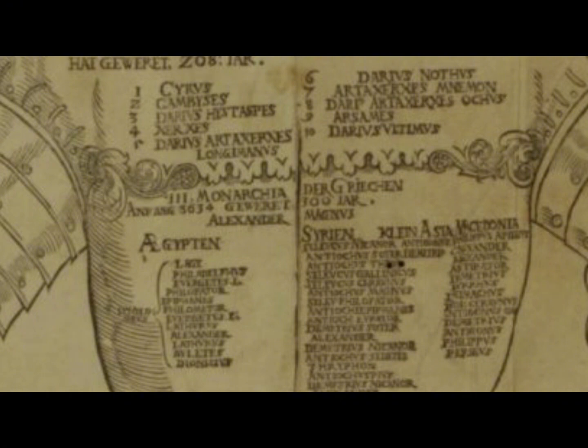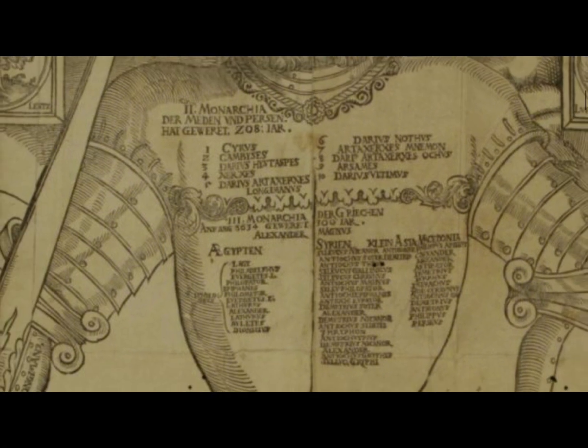But anyway, when you look at this actual area here, Faust clumps key rulers of dynasties. He's not just putting them together and strapping them to the statue. The body is basically a map of that time.